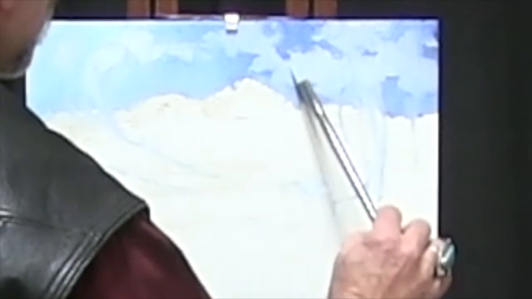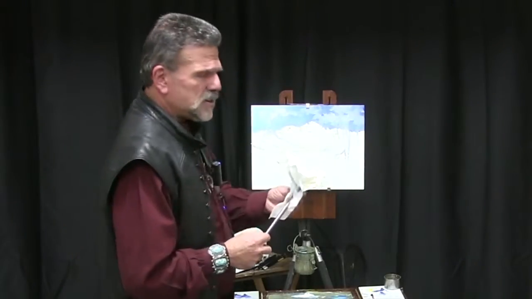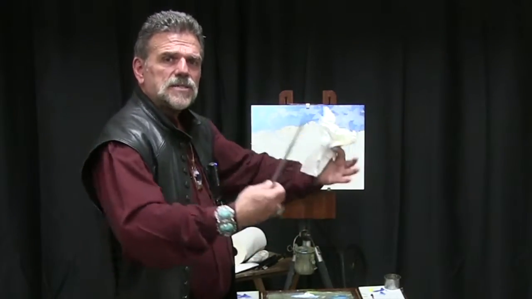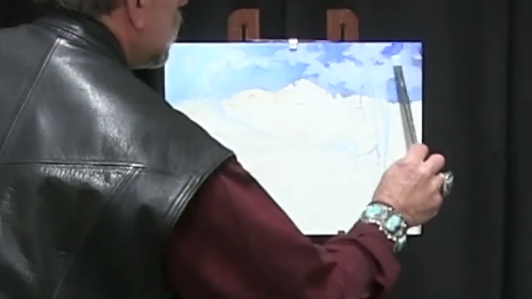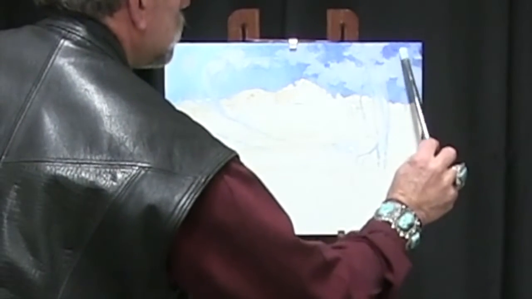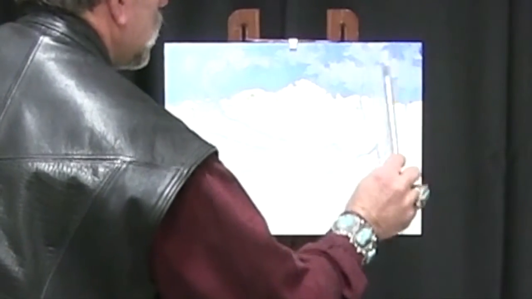The blending of paint is so critical that oil painters will actually put retardants into the oils to make them last longer while we work with them. So you don't need to worry if you overdo this section. You can just go back in and put some more blue. And at this point, the clouds start to sculpt.